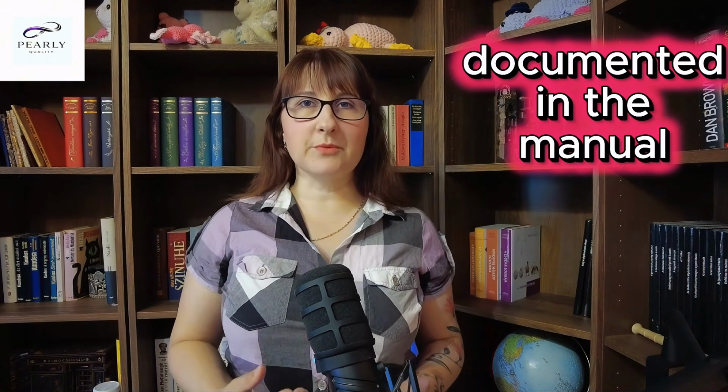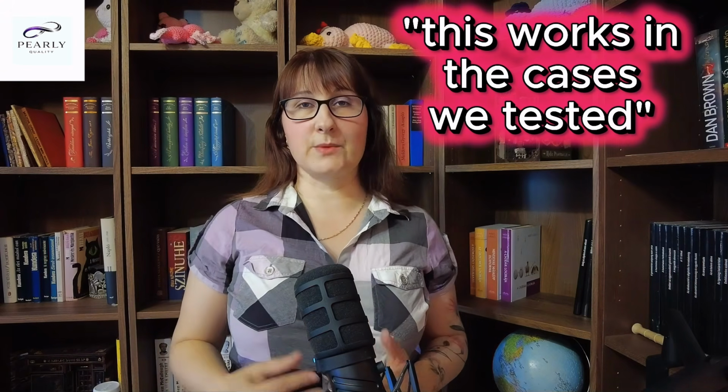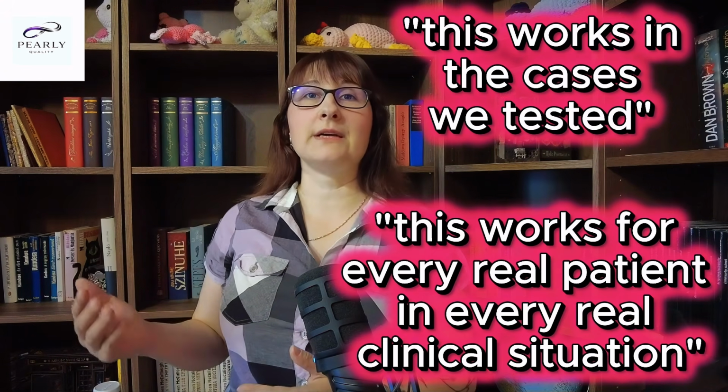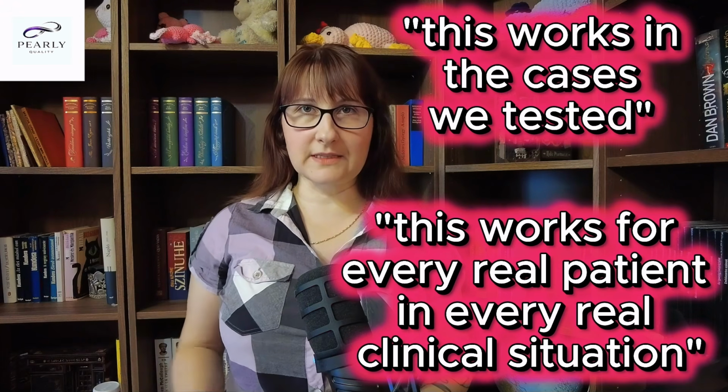The software had a known limitation. It was documented in the manual. The people who built it weren't careless. The people who tested it weren't negligent. But somewhere between "this works in the cases we tested" and "this works for every real patient in every real clinical situation," there was a gap. People fell into it. That gap between a passing test suite and real human safety is what this episode is about.